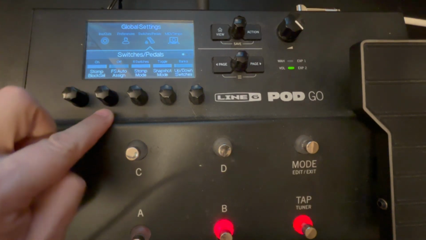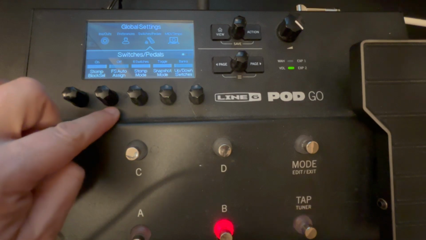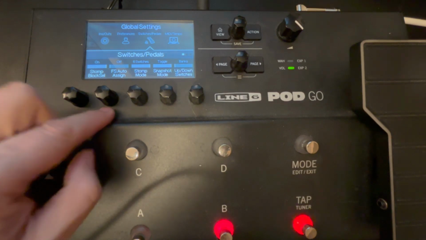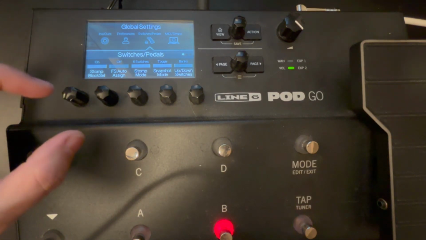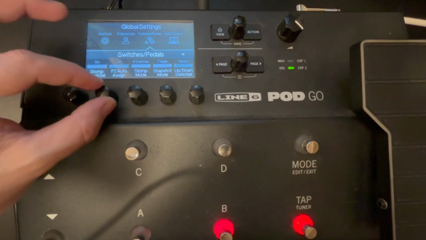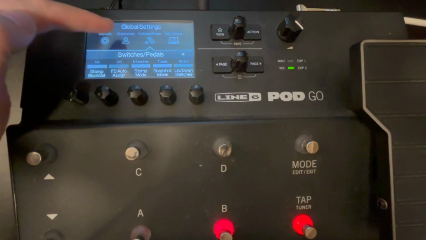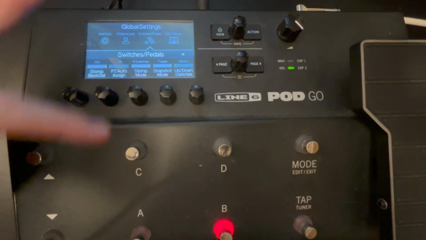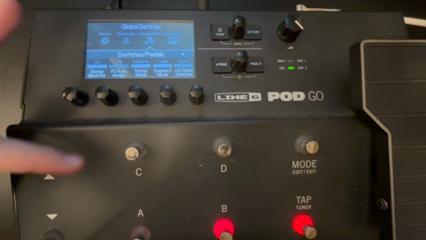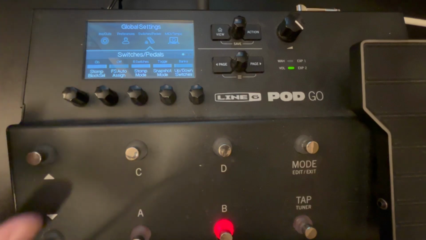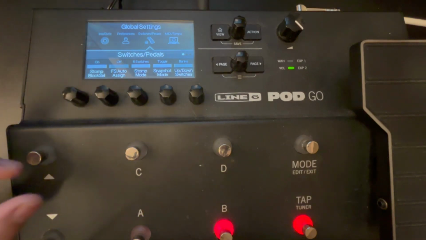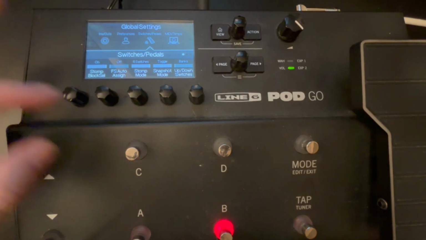This is a foot switch auto assignment. So basically, I leave it off because if I leave it on, when I put a block or an effect in my signal chain, the Pod Go is going to automatically assign which foot switch. Maybe I don't want that. I know my foot switches in a certain order, so I just leave it off so I don't have to change anything.